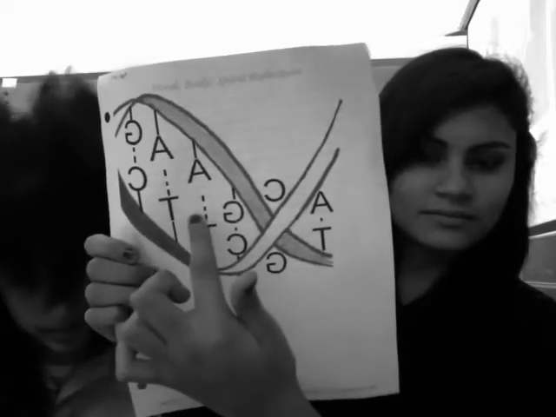Do you want a way to remember that? Okay, pyrimidines are C and T because the words cytosine and thymine are spelled with Y's, just like pyrimidines. So wait, you're saying that the ones that have Y's in them are called pyrimidines, and the ones that don't are called purines.